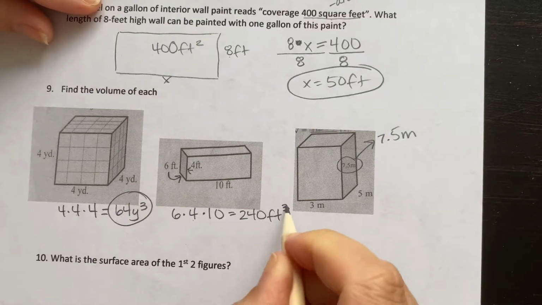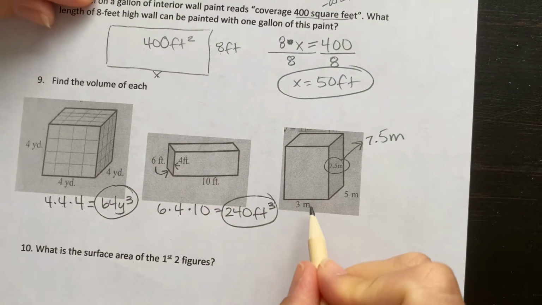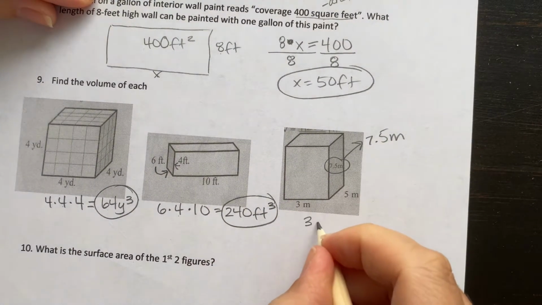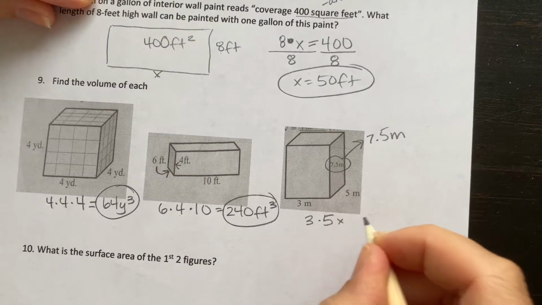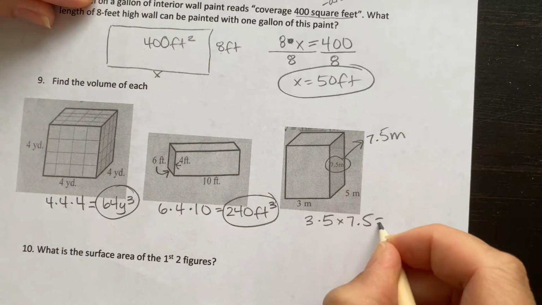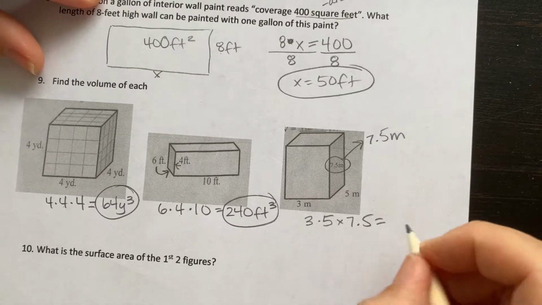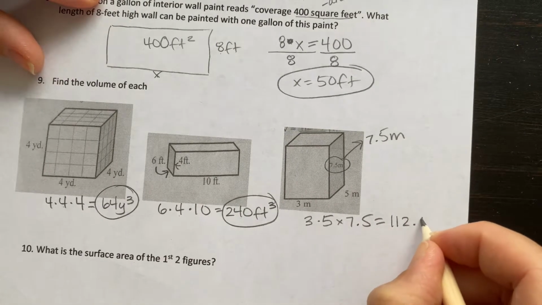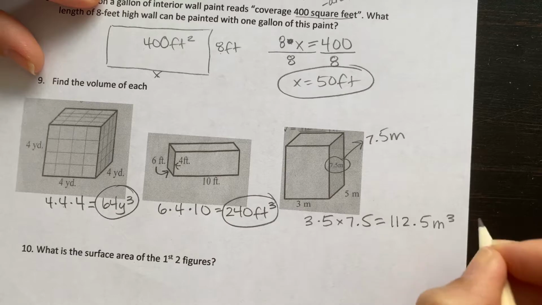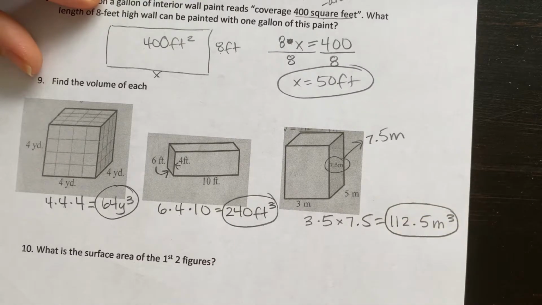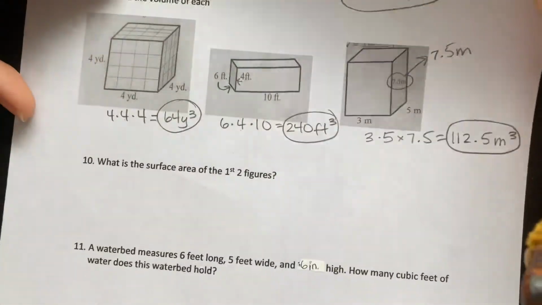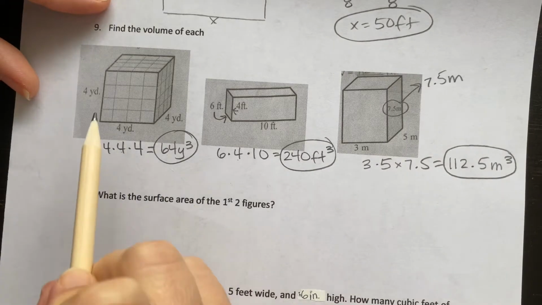Just going to circle my answers here. And then for this one, it's going to be 3 times 5 times 7.5, which works out to be 112.5 meters cubed. All right, go ahead and see if you can figure out the surface area for the first 2 figures.